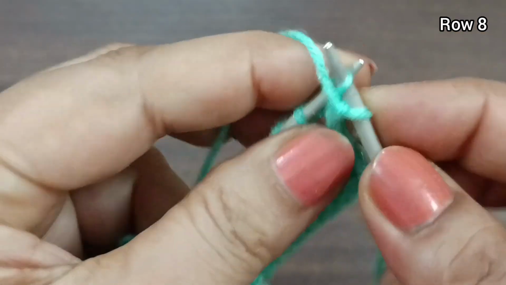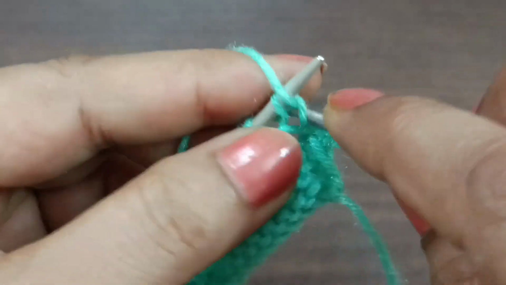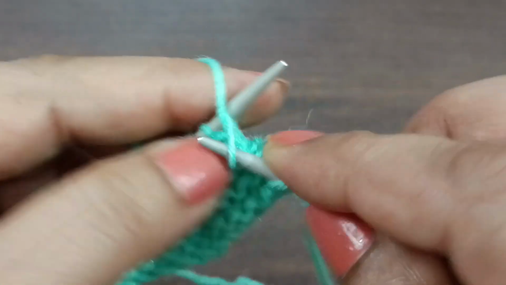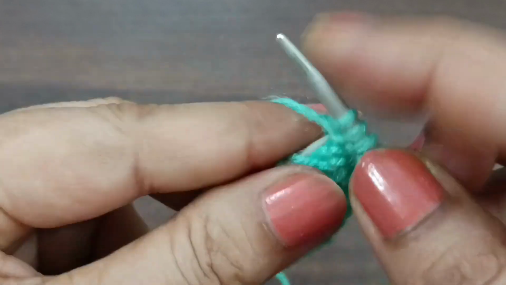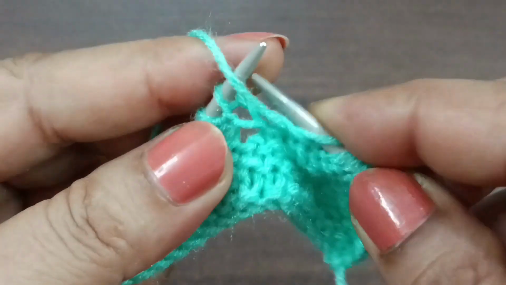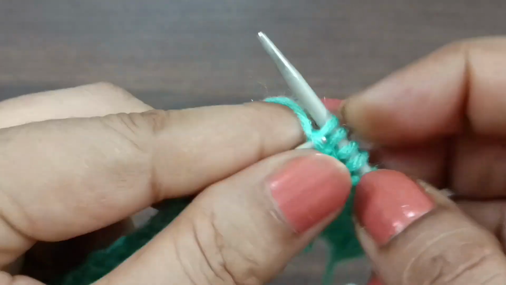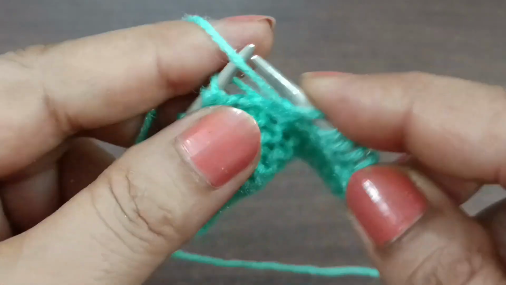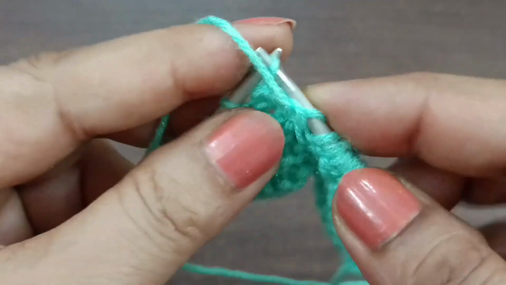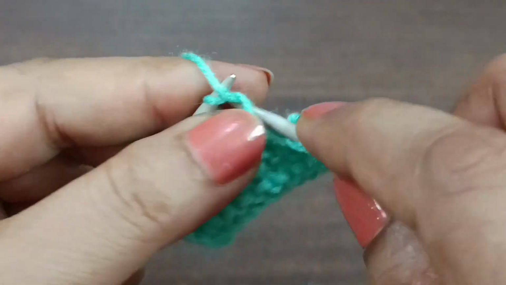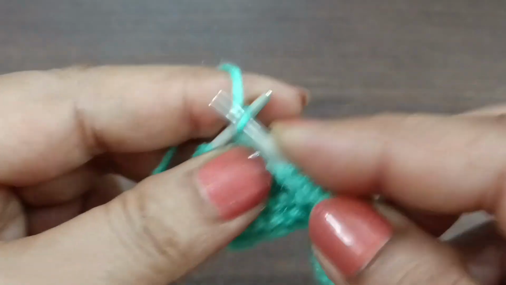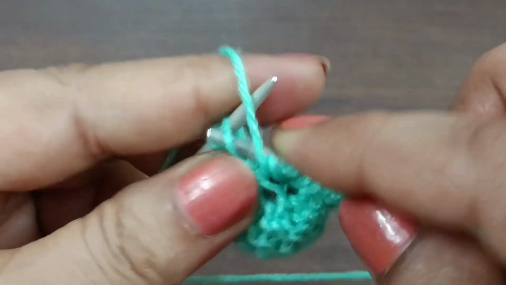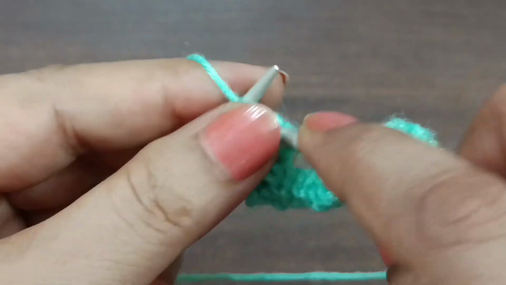Again purl all these stitches till the end of row. Purl edge from wrong side.